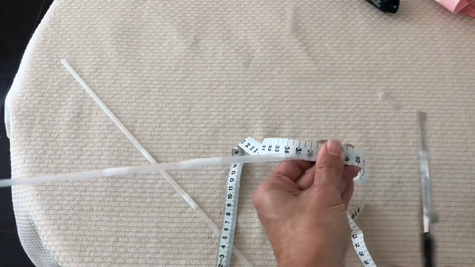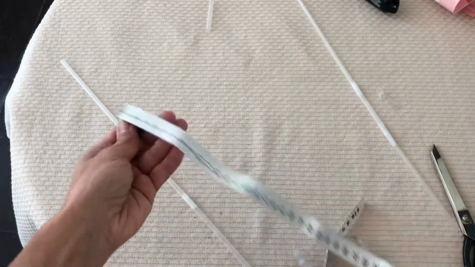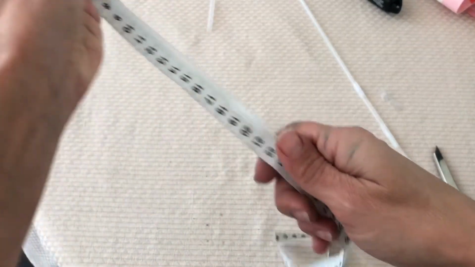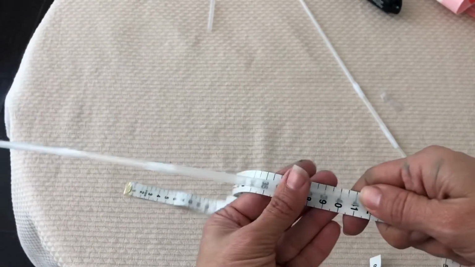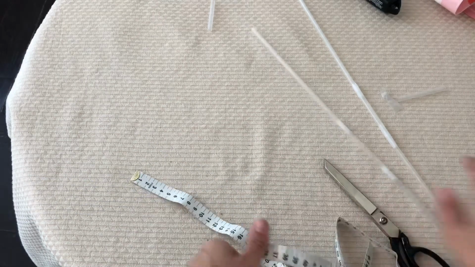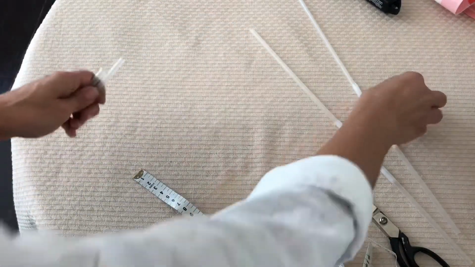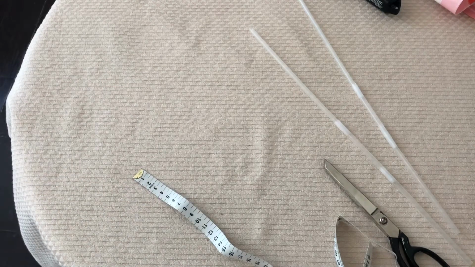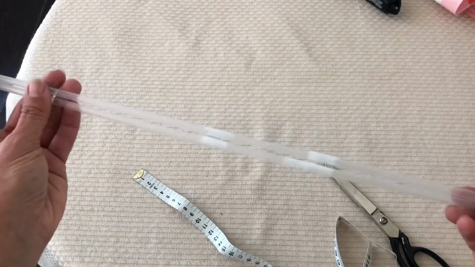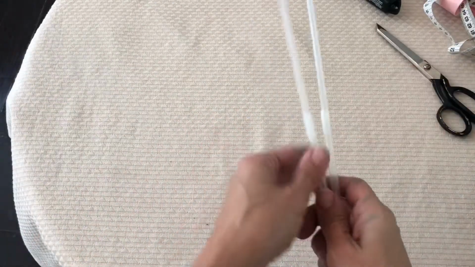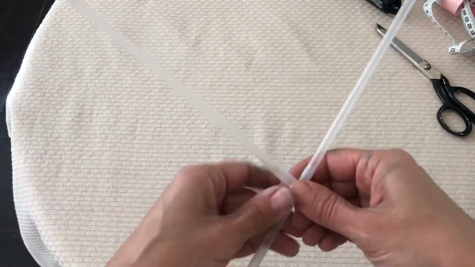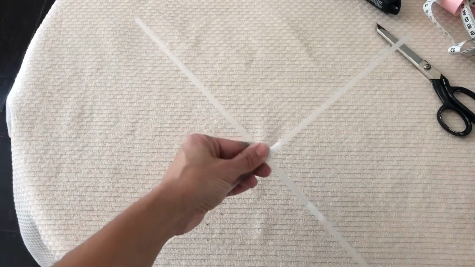and snip. And I will do the same thing for my other straw. You won't need these two small pieces. You can put them off to the side. But now you have the beginning of a base of your hot air balloon. The next thing you want to do is find the midpoint, find the center of the two straws, and make an X.